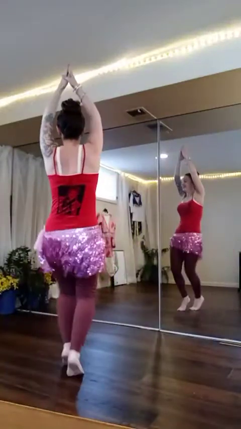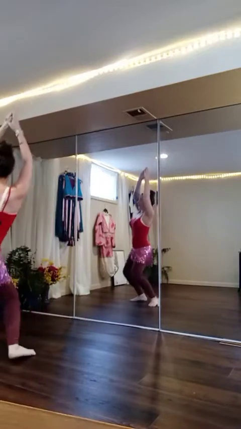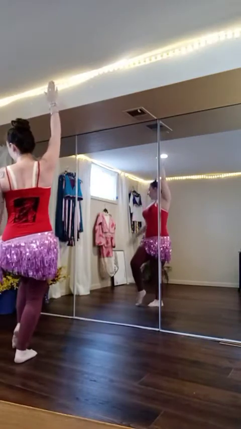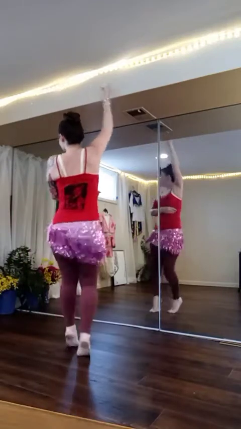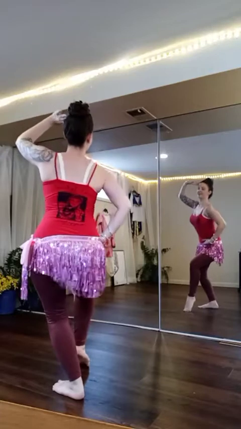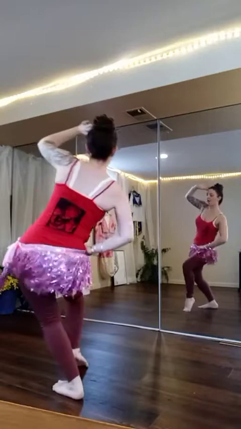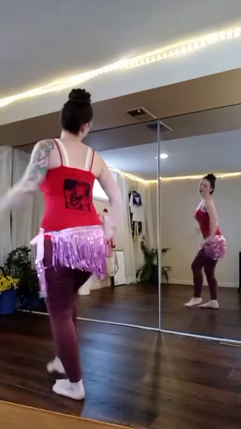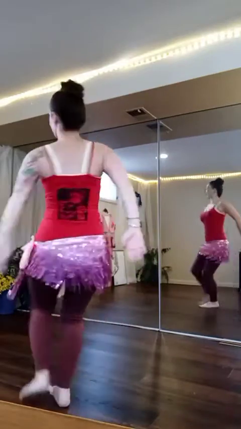Okay. Step out, hand circle, twist, twist, step back, bring the hand up, lean, circle with the shoulder. Drop, drop, circle, step out, turn around yourself. Bring that right foot forward.